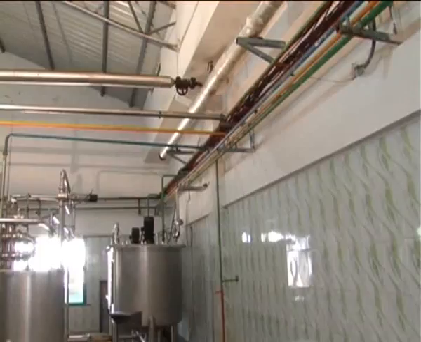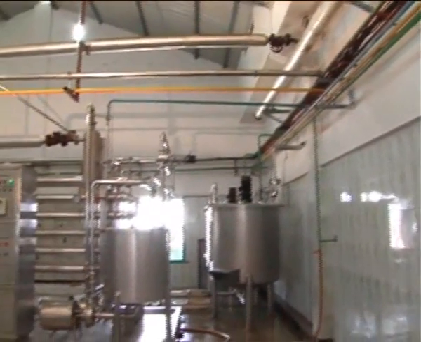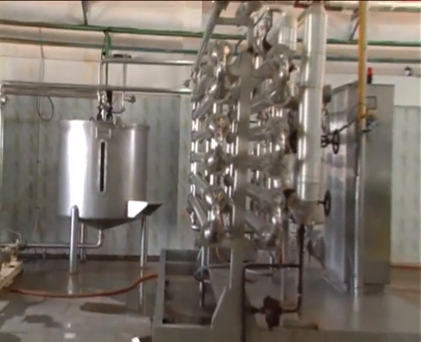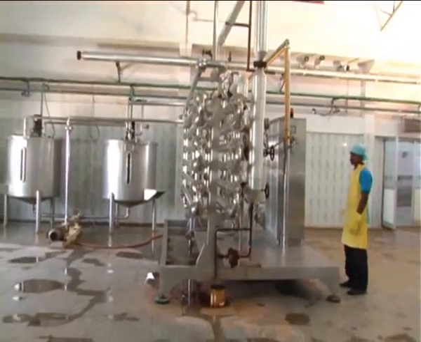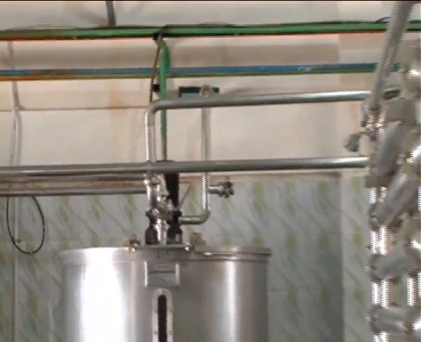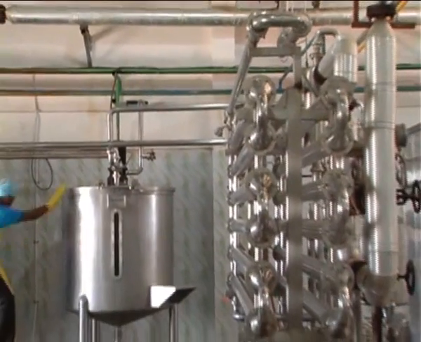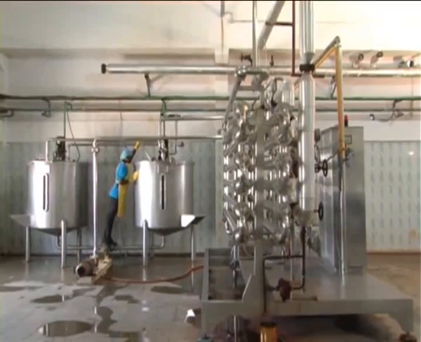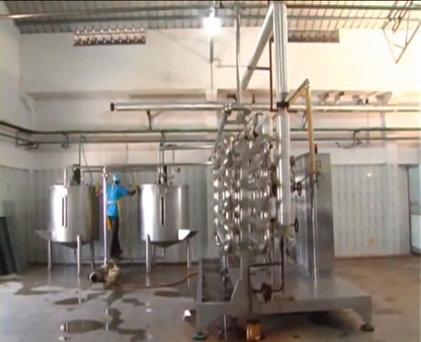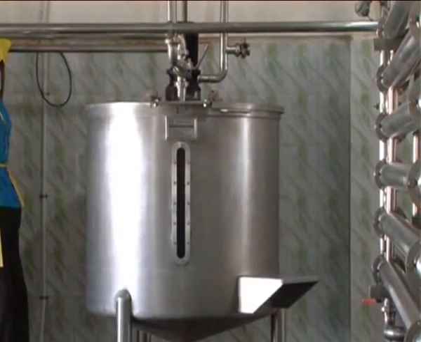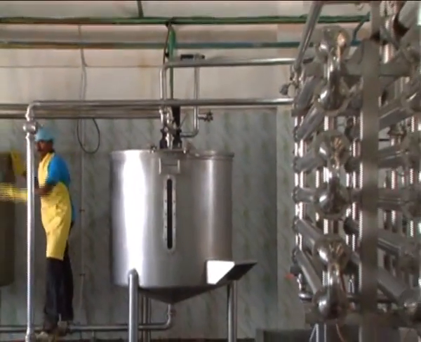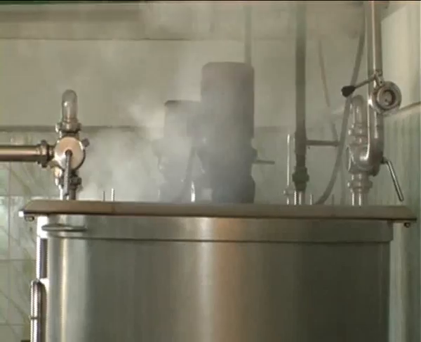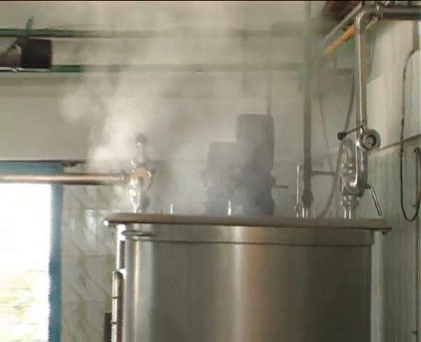The heating is continued till you get the desired level of concentration. This is not merely pasteurizing or taking the temperature up to 85 degrees, but also trying to remove the water to the desired level.